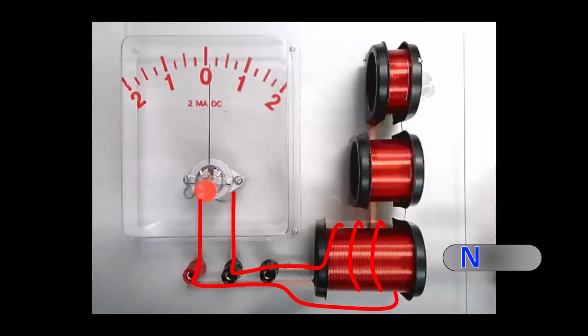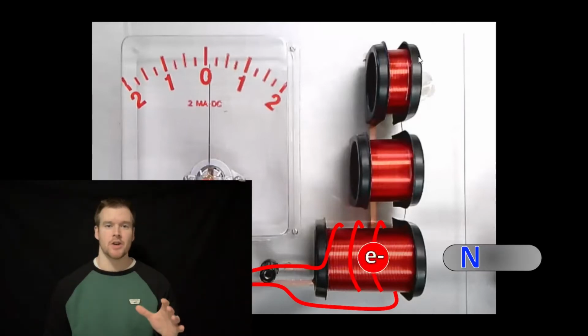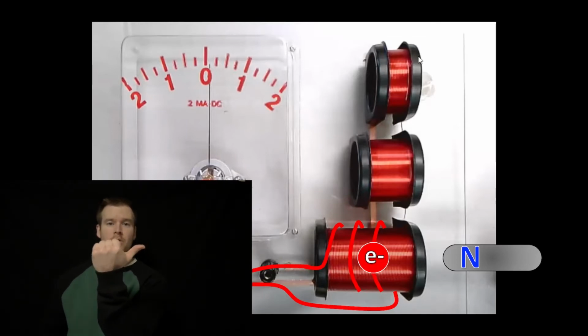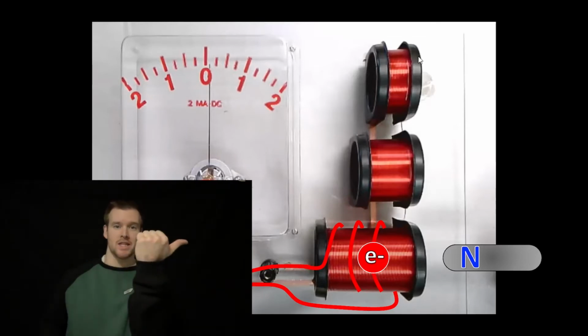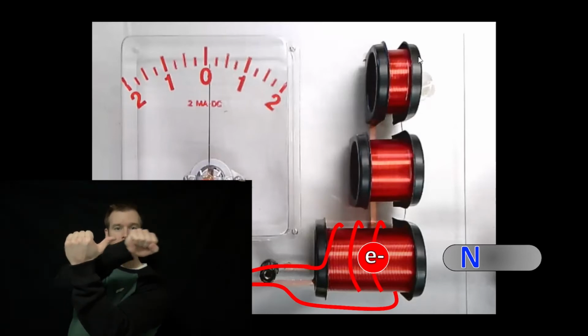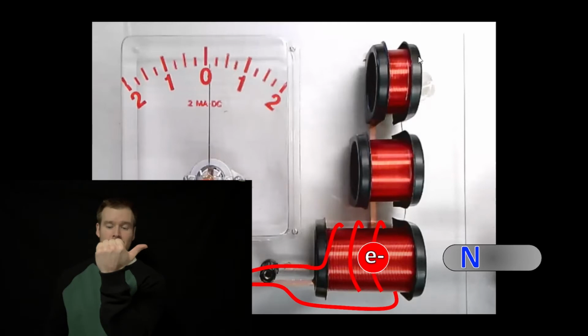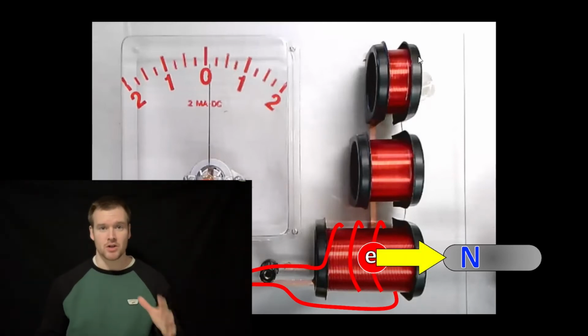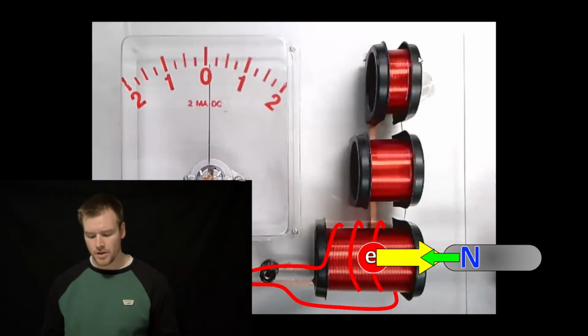Now as this magnet moves into the solenoid, we might use our third hand rule to try and figure out the current. If I'm looking at the electrons here in the wire, I'm going to put my thumb pointing in the direction that they're going to be moving. Again, you could move the solenoid this direction, or we could move the magnet closer. Either way, they're coming together like this, so I'm going to be pointing in this direction. I'm going to put that with a yellow arrow showing the direction of the electrons relative to the magnet. And now I'm going to put the field lines of the magnet. The field lines come out of north with this green arrow.